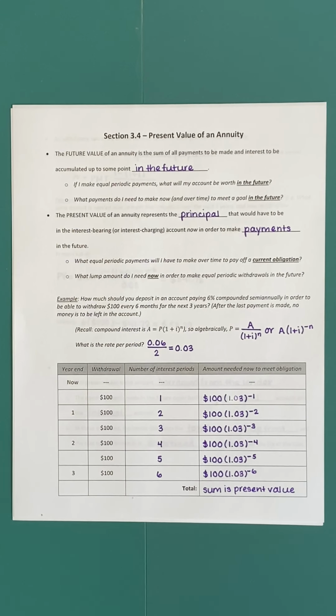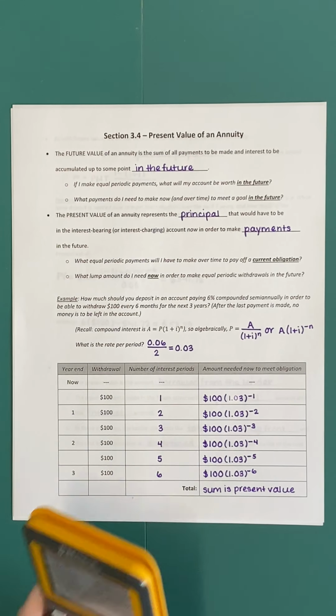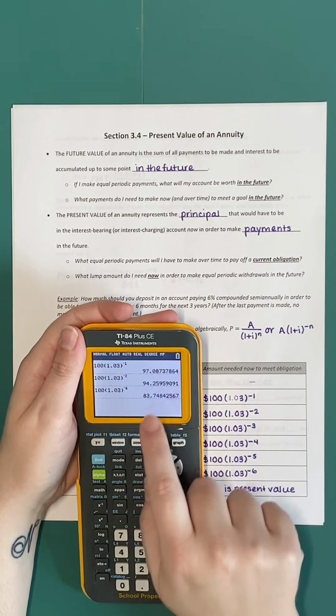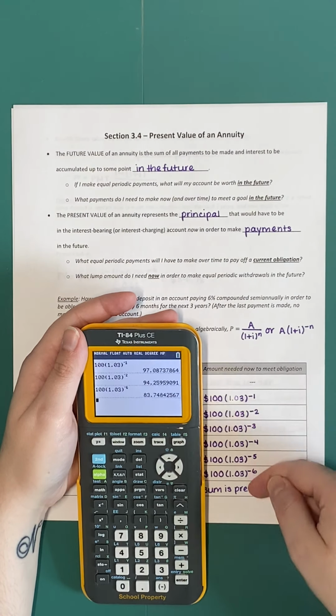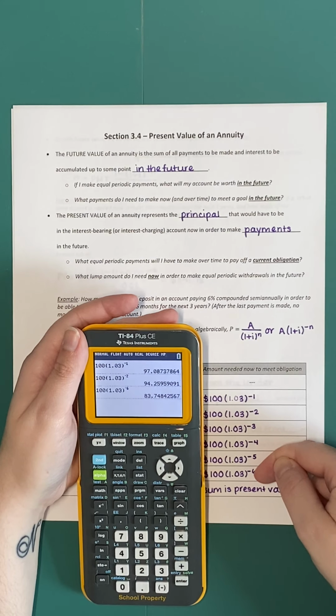And again, it's the lowest amount because that last payment, the money we used to cover that payment, has had so much more time to accrue interest than the others. It's going to be the smallest amount. Now notice the highest amount and the lowest amount, they're all less than $100. All of these values are going to be less than $100.